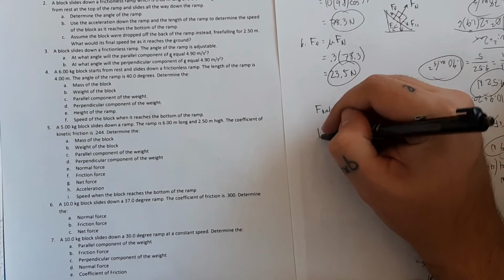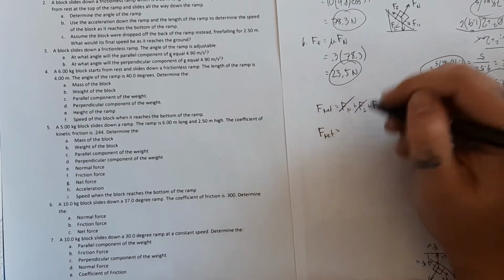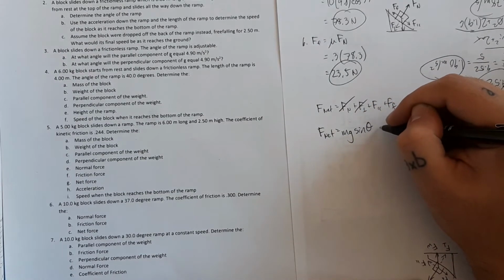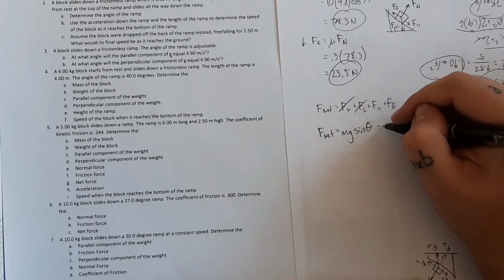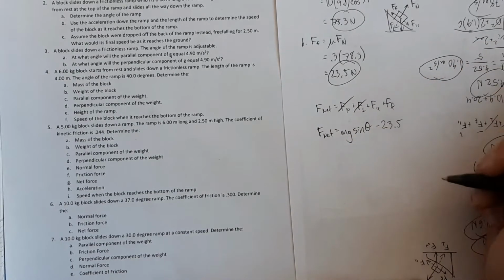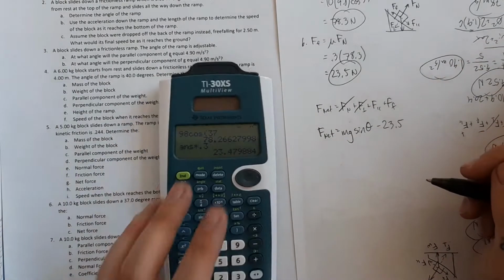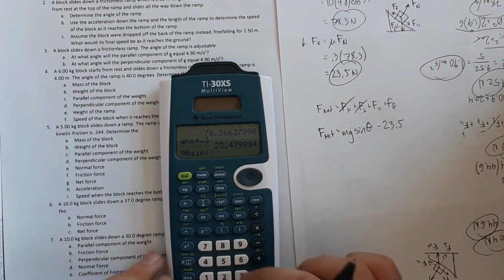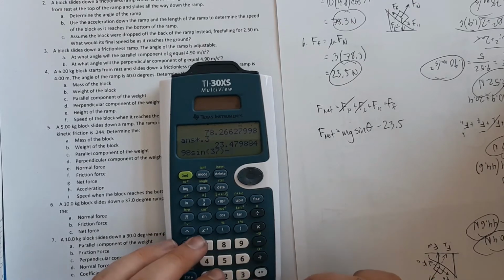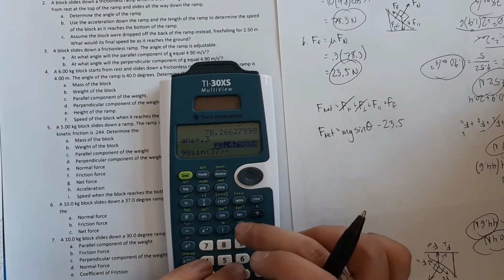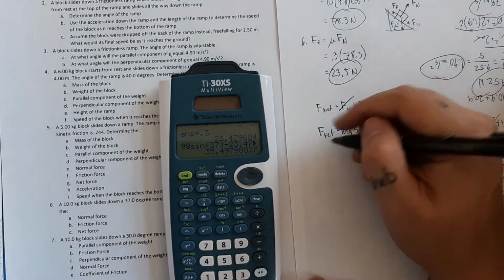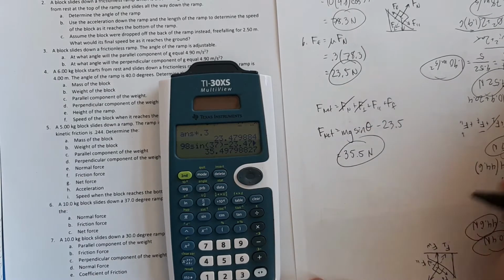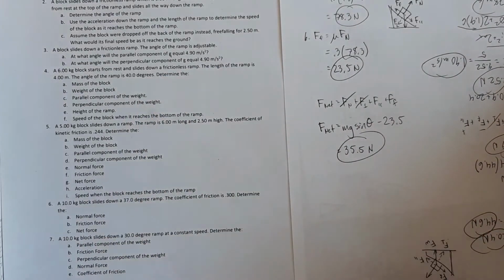Okay, so we're just going to substitute in what that ends up equaling. All right, so F net is going to be equal to mass times gravity times the sine of our angle minus our friction force of 23.5 because it's in the opposite direction. Okay, so we've got 98 times the sine of our angle of 37 minus our friction force. All right, and that ends up giving us a net force of 35.5 newtons. Okay, and that's it for number 6.